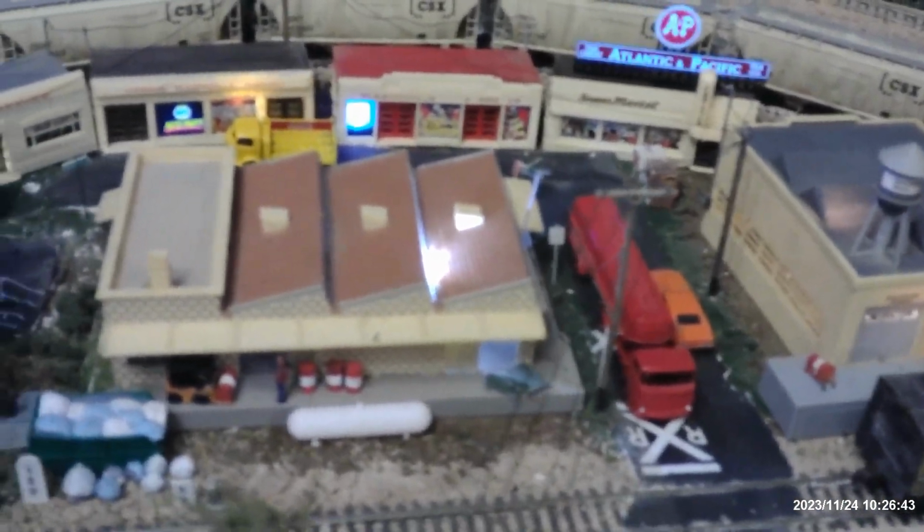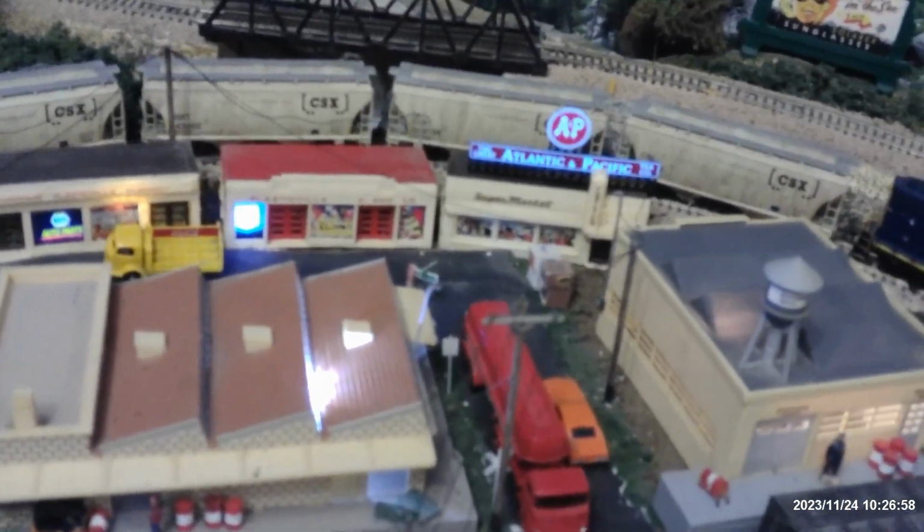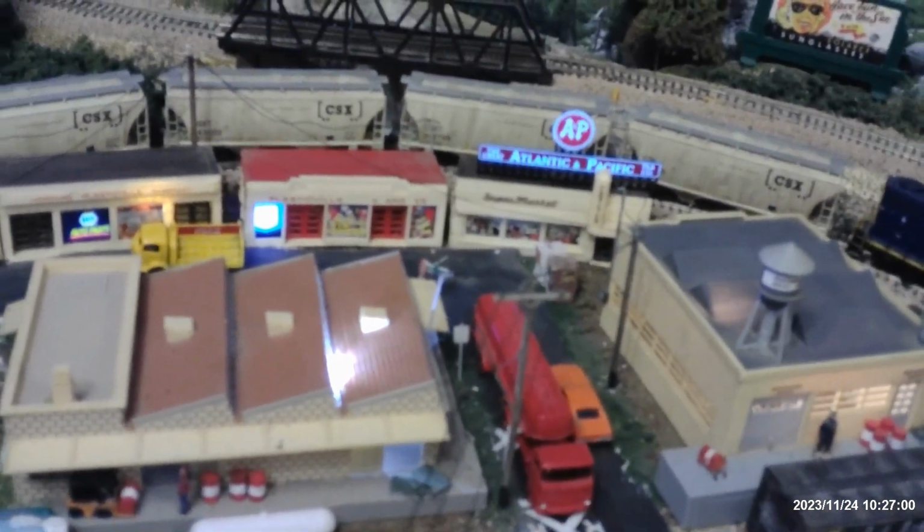I got all business names for those. I gotta make signs with what they are. That transfer building for trains, the post office, the hardware store, and that's it for over here. So all the lights come on, and we'll be back in a few minutes.